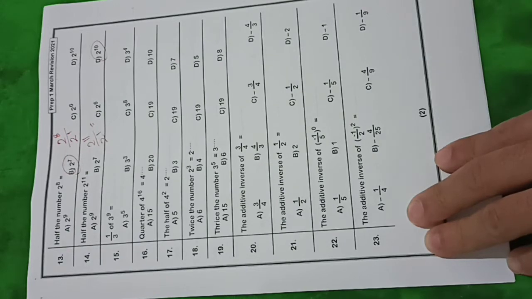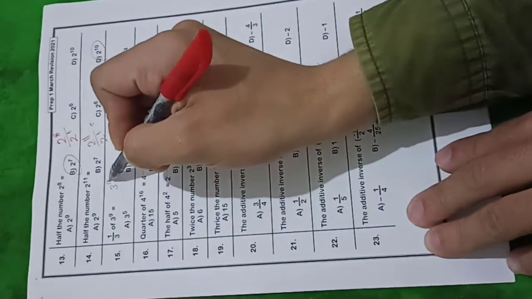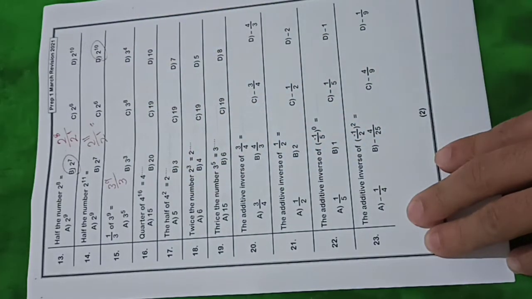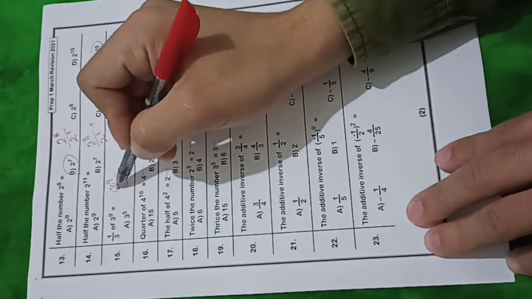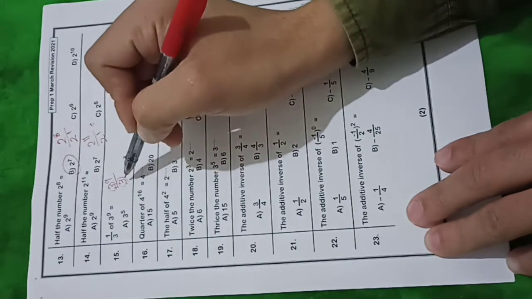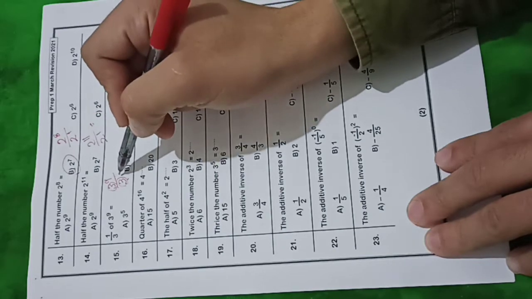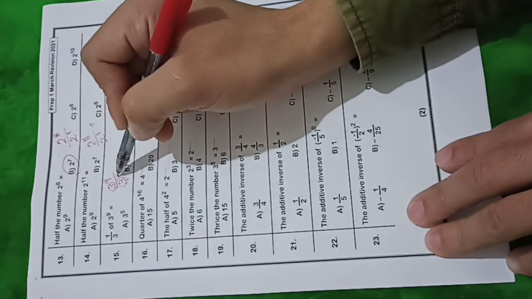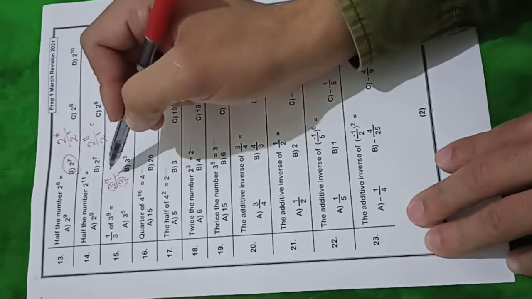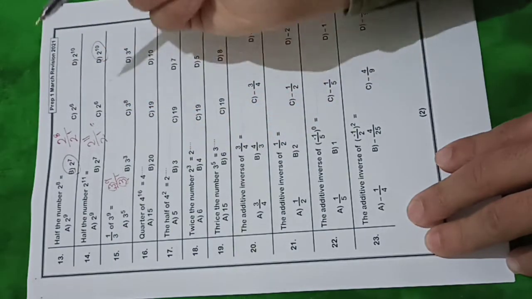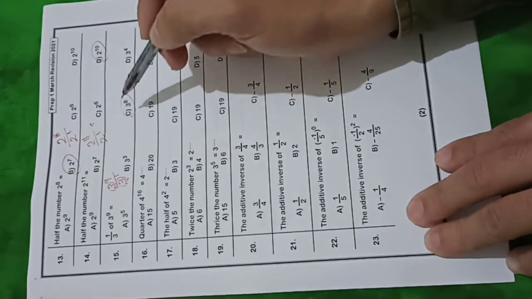Third of the number. Third means to divide that number by 3. 3 power 9 divided by 3. Here we have division of like bases. The base up is 3 and the base down is 3. Then we subtract power. The power of 3 is 1. 9 minus 1 equals 8. So the answer is 3 power 8.